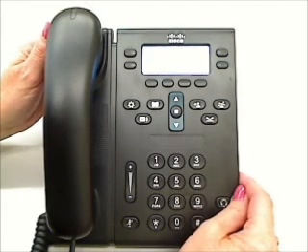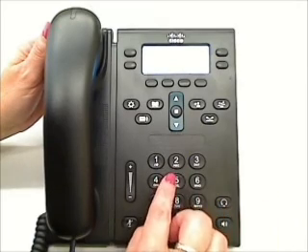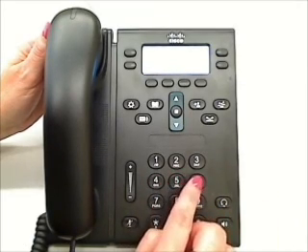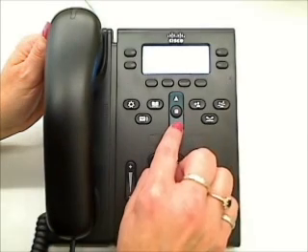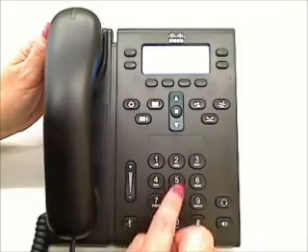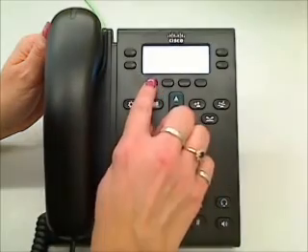When you have this information, to log in, you will use the dial pad to enter the digits or the characters as desired for your user ID. Then arrow down to your PIN and enter your PIN information, then press Submit.